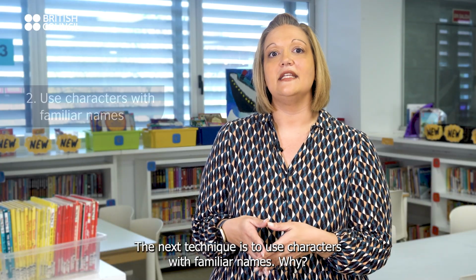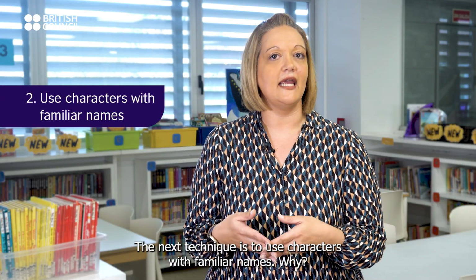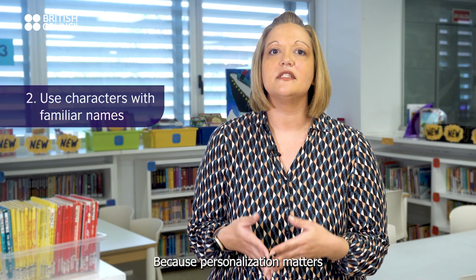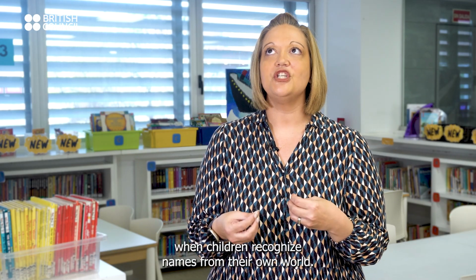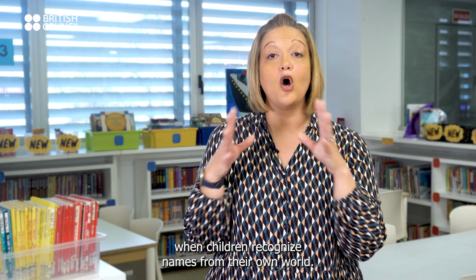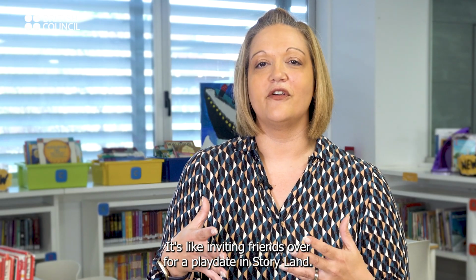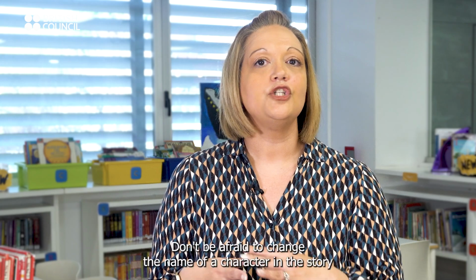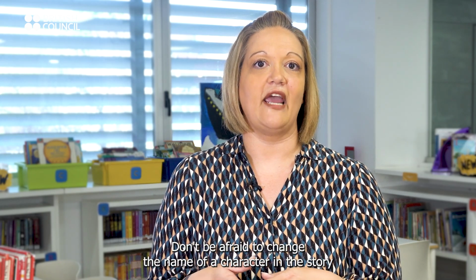The next technique is to use characters with familiar names. Why? Because personalisation matters. When children recognise names from their own world, they feel connected. It's like inviting friends over for a play date in Storyland. Don't be afraid to change the name of a character in the story to allow this to happen.